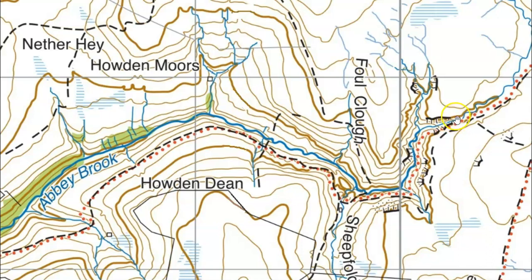So in there, so we'll call that somewhere between, well, above the 435 contour and the 450 meter contour. So I'll give you a bit of leeway, but in that point there, that's the 450, and the one underneath the crags is the 435.